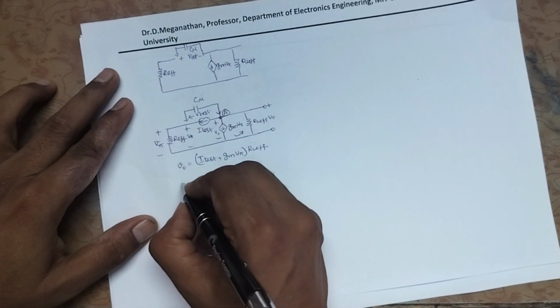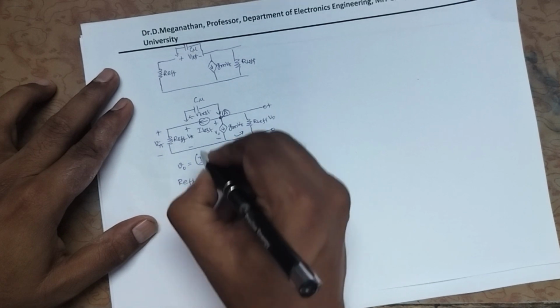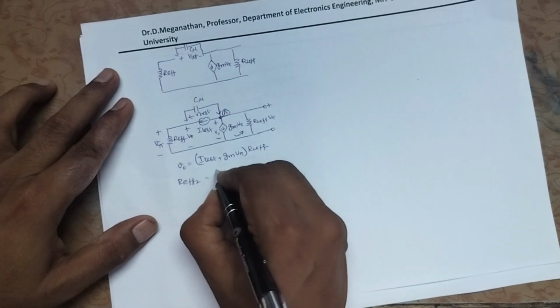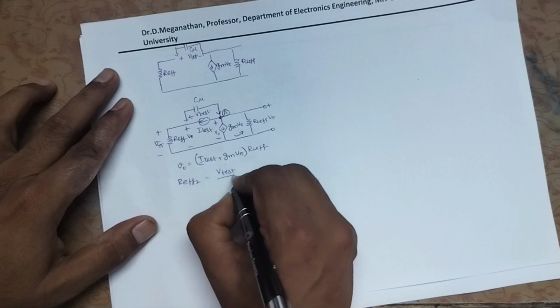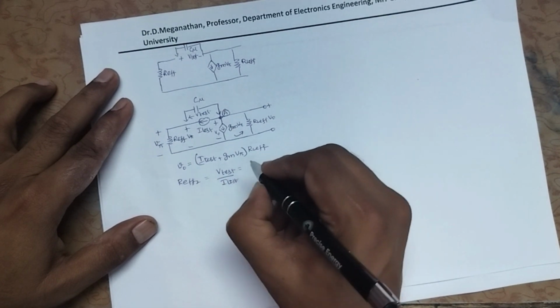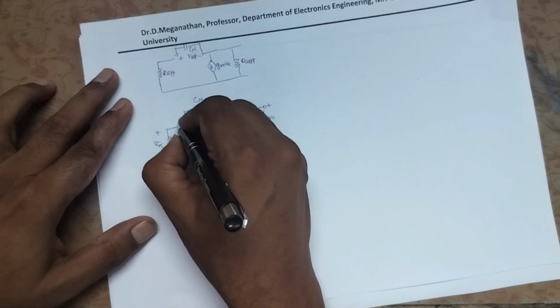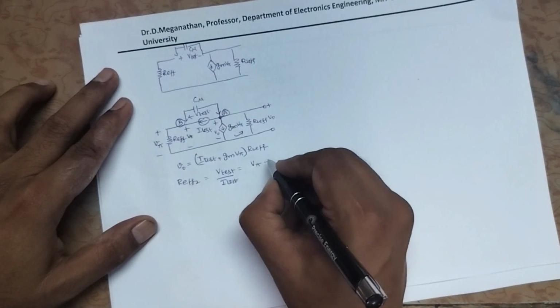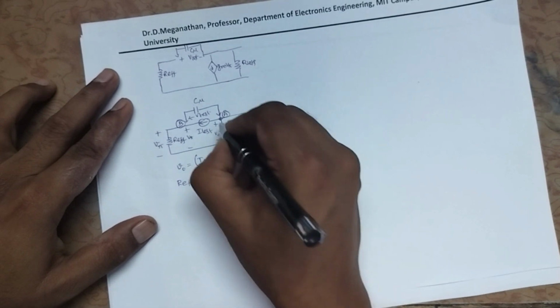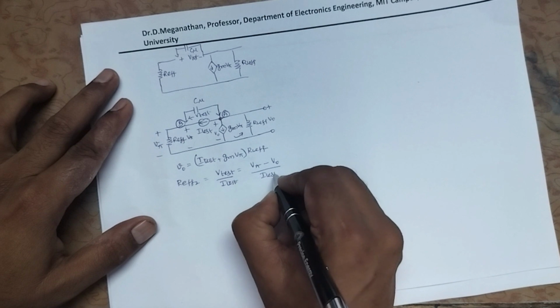So what is R effective 2? Effective resistance seen by this capacitor, R effective 2, is V test by I test. V test is V pi, that means input side node B voltage, minus V naught, potential across the node A, divided by I test.